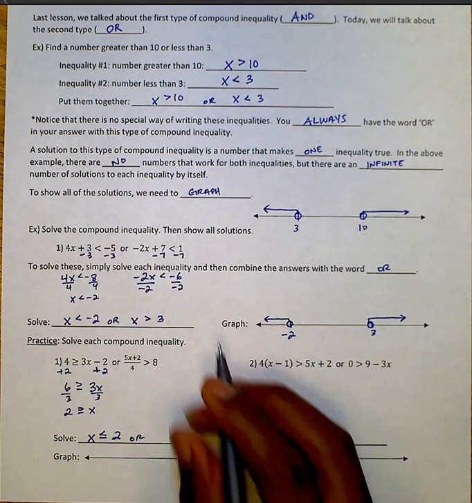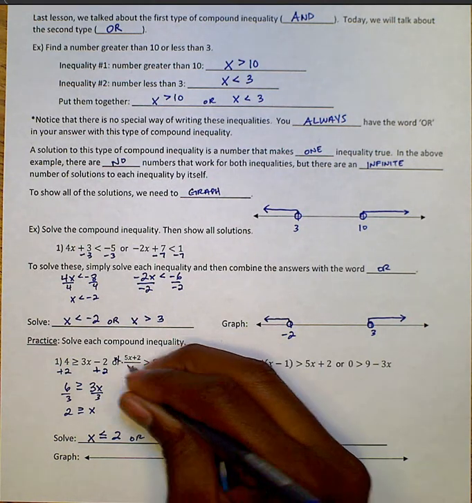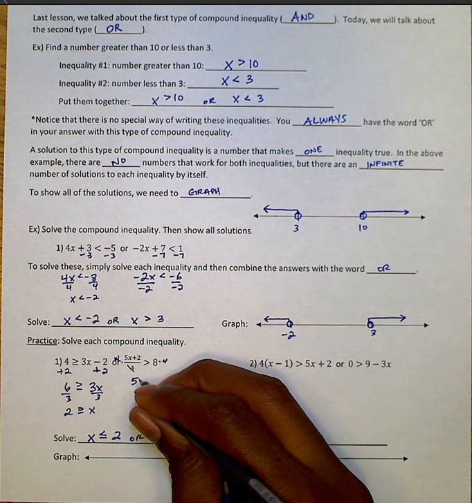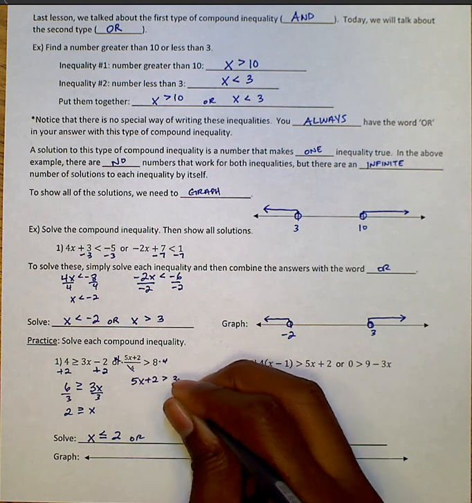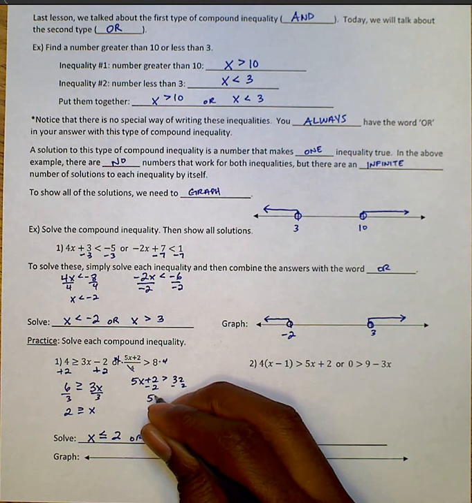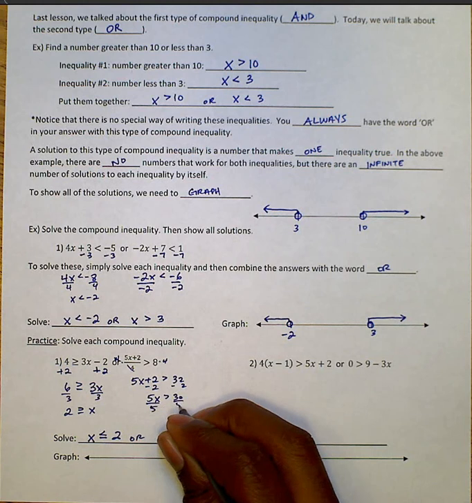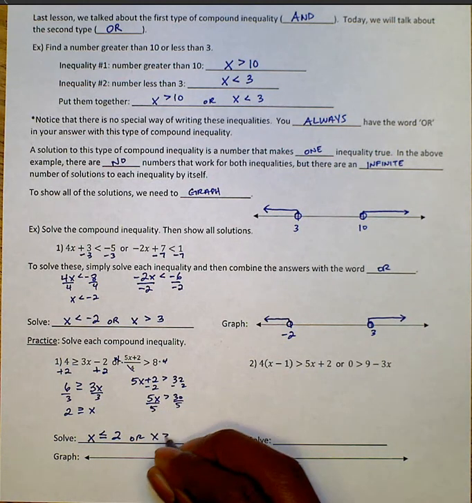So I'm going to solve the second one. Multiplying by 4, multiplying by 4. So I'll get 5x plus 2 is greater than 32. Subtract 2 from both sides. 5x is greater than 30. Divide by 5. We'll get x is greater than 6.